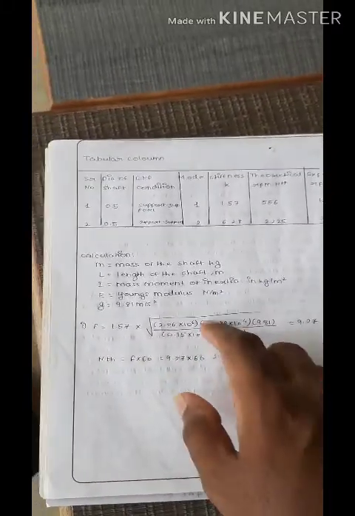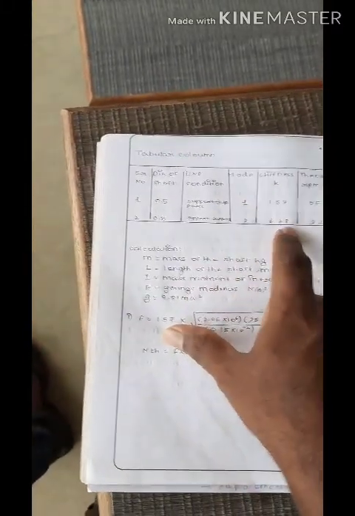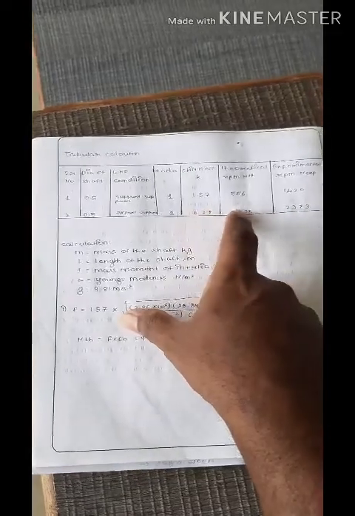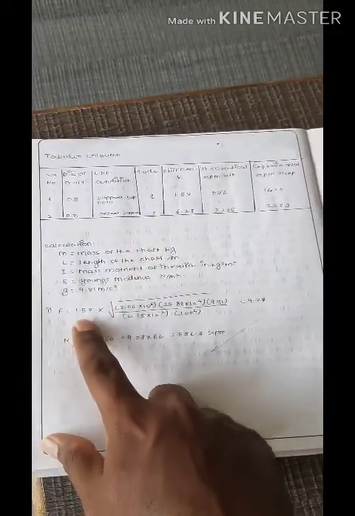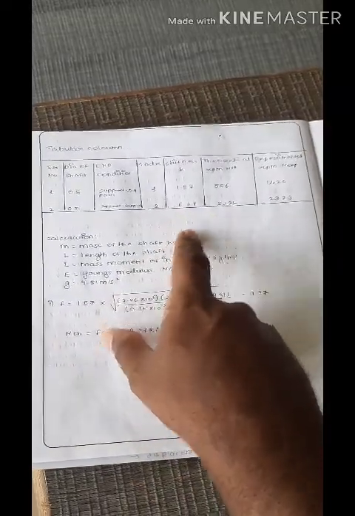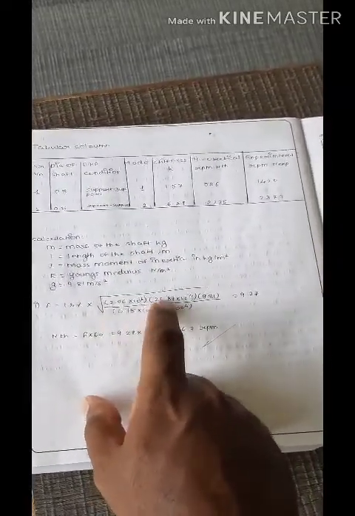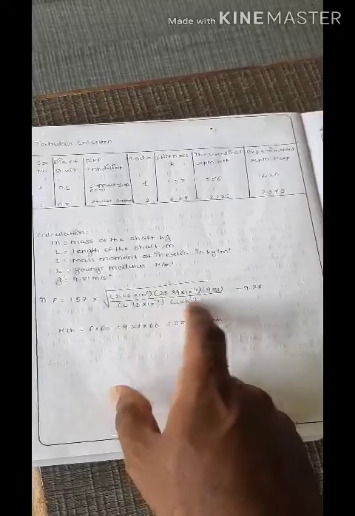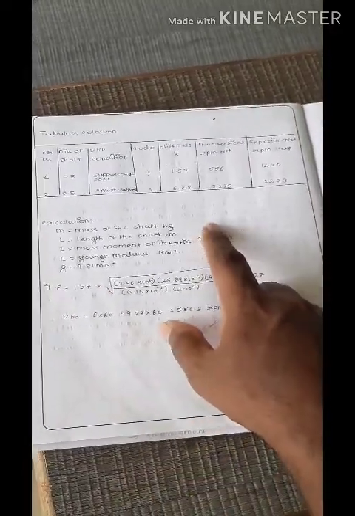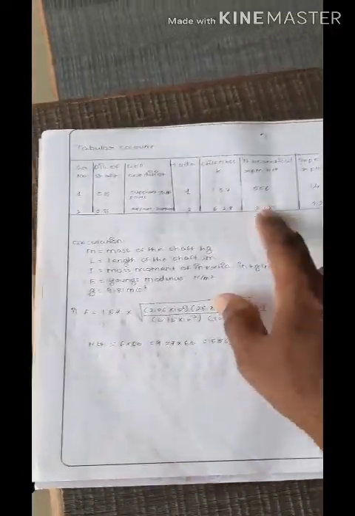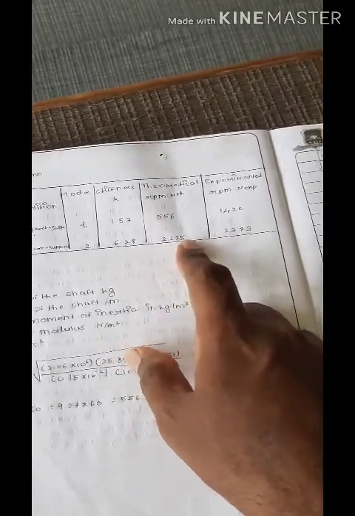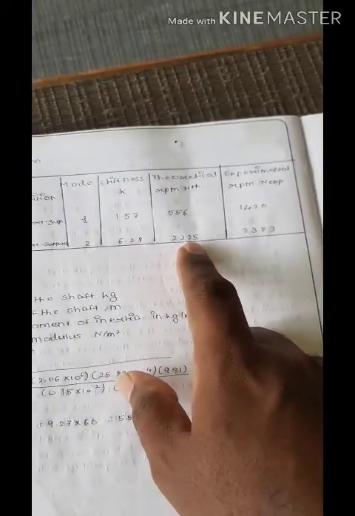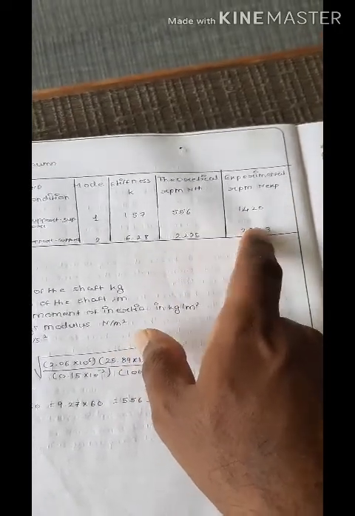Similarly, calculate the theoretical RPM for the second mode of vibration. For the second mode of vibration, K will be 6.28. The rest, EIg upon WL^4, will be the same, just K will change. Multiply by 60, and we get the RPM as 225 RPM. So this almost matches.